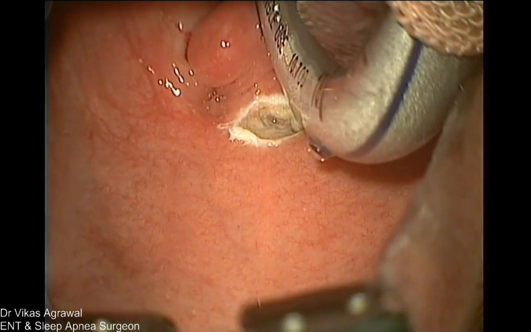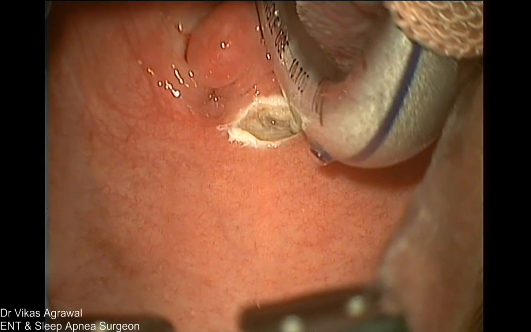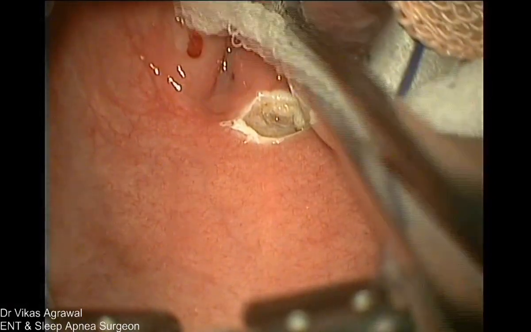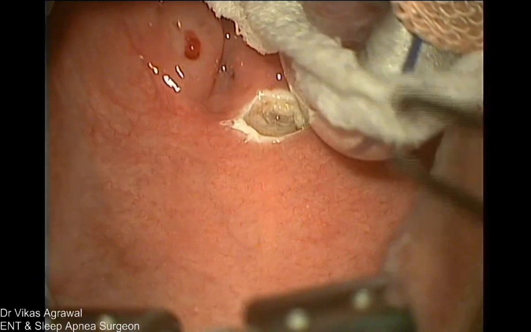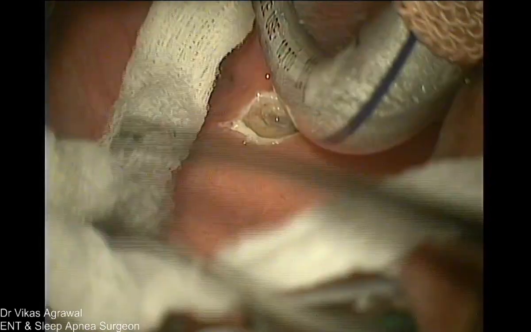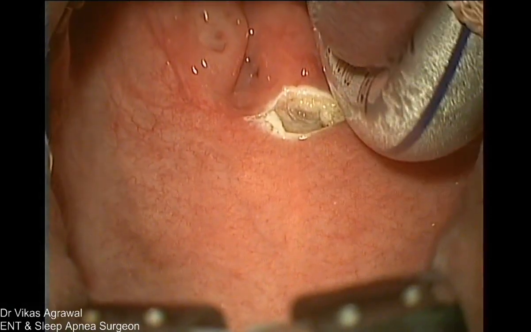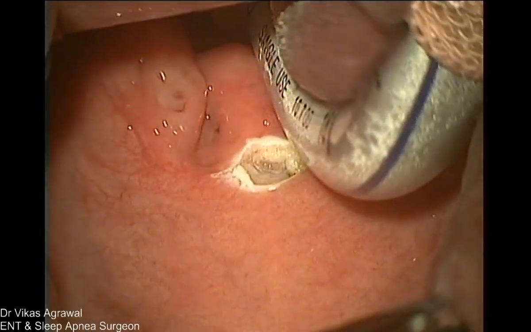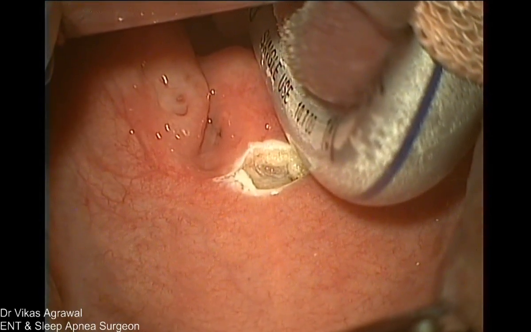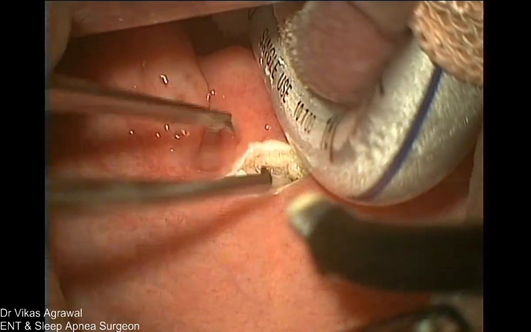Give me a bigger throat pack. I am pushing a throat pack on the lateral side of this tube so that the tube remains out of my view. We want to keep the tube out of the way. We could have done nasal intubation, but we have to do the nose surgery, therefore we cannot do a nasal intubation.